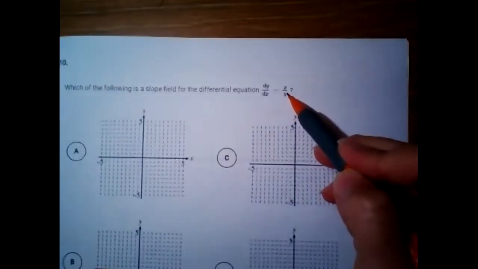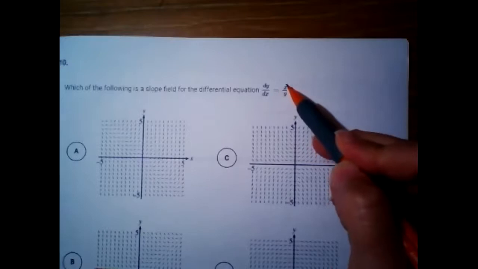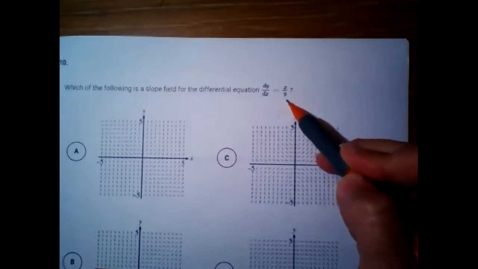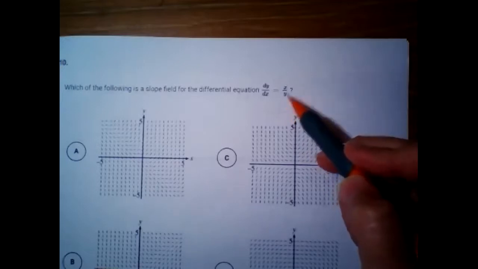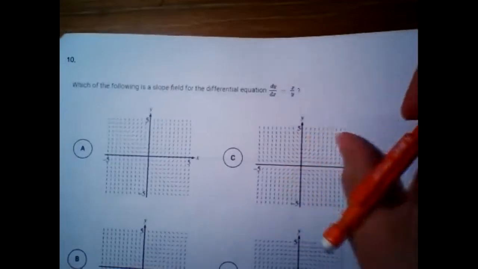All right, which of the following is a slope field? So you would basically just test them all until you get one that works. Maybe to narrow this down, everywhere that x is 0, you would have 0 slopes, and everywhere that y is 0, you would have undefined slopes.